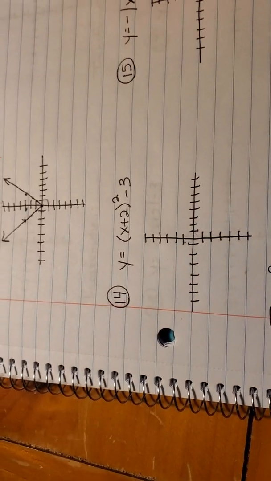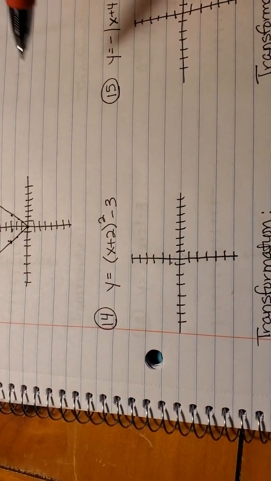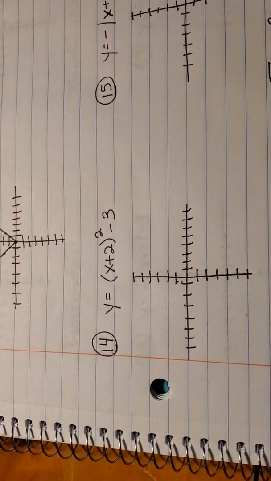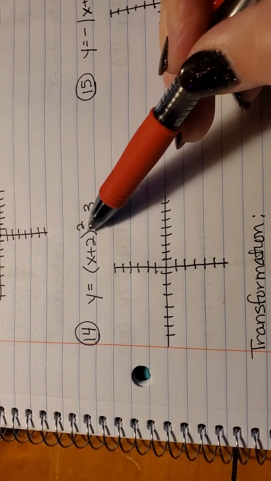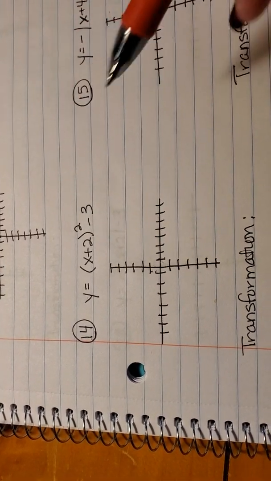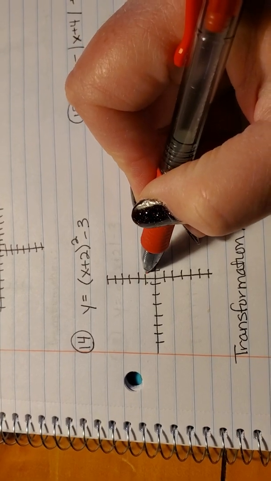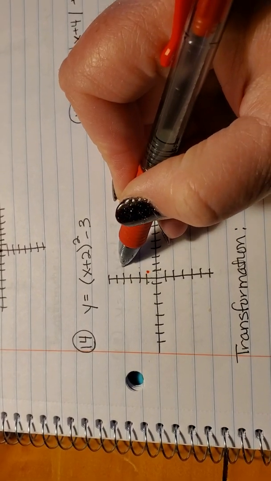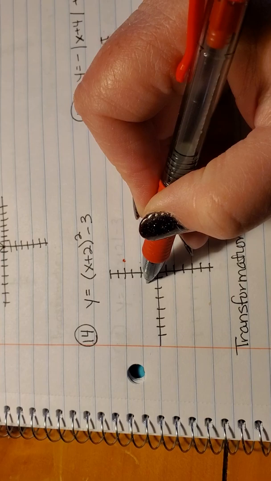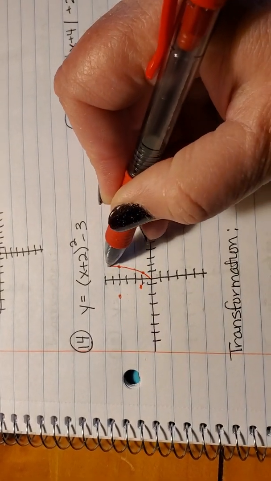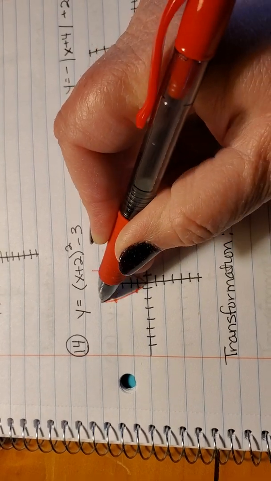All right. Number 14, they want you to draw these transformations and then list what the transformations are. So if you look at this, we know that it's a quadratic, right? And we know that our parent function of a quadratic looks something like this. Let's see, 1, 2, 4, something like this. Okay, that's our parent function.